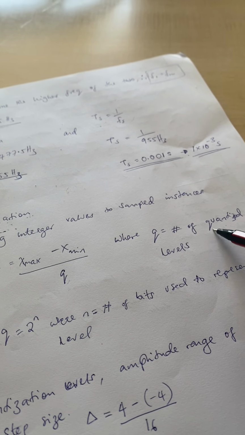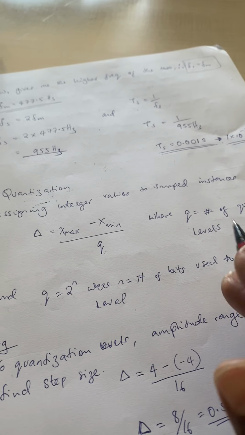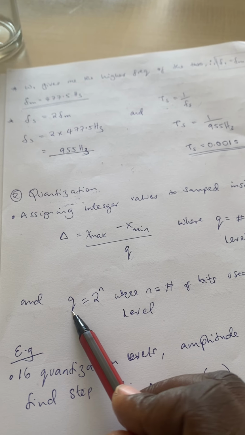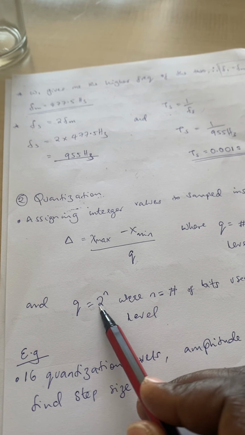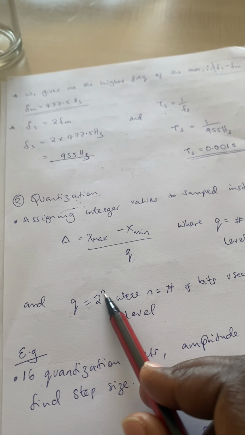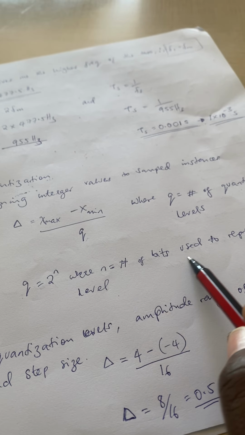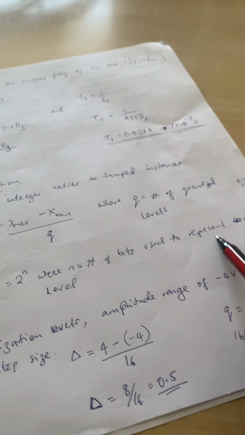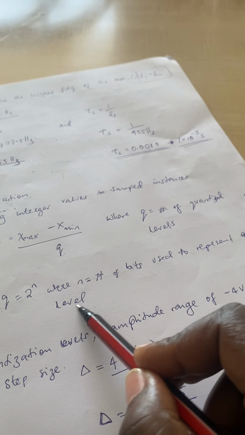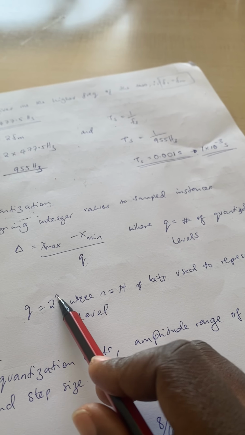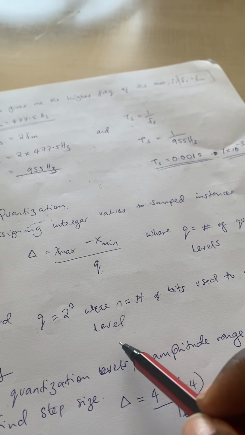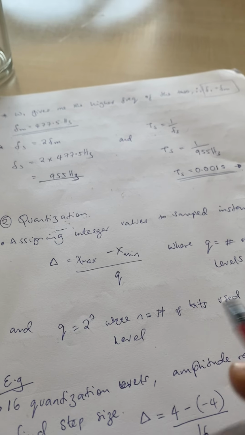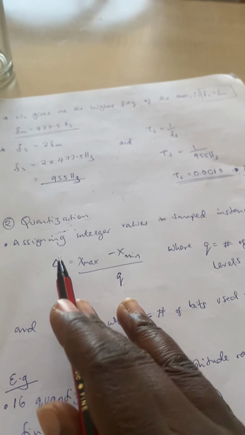So Q is the number of quantization levels, and for you to find Q, you say Q is equal to 2 to the power n. Now that n stands for the number of bits that is used to represent each level. This n is dependent on the quantizer that is being used for this process.